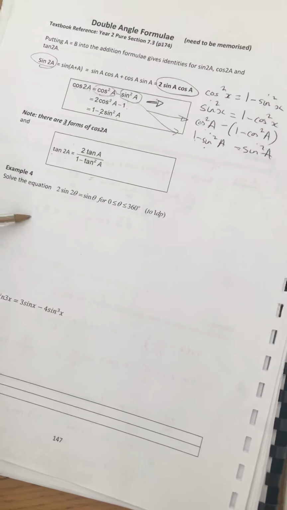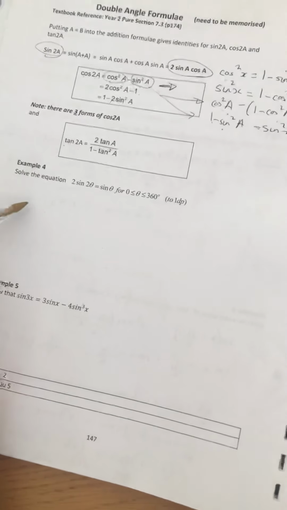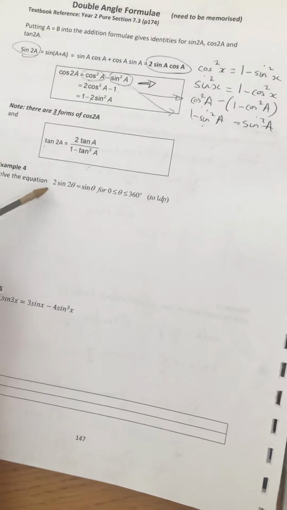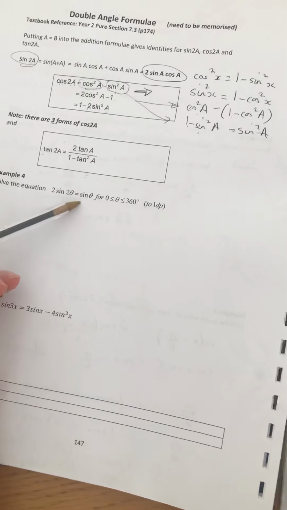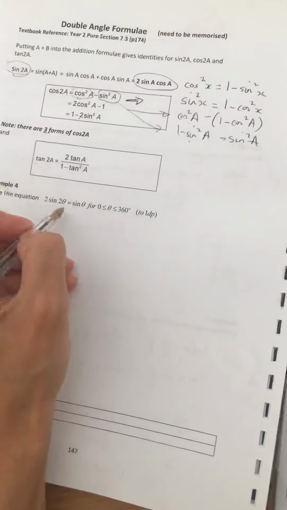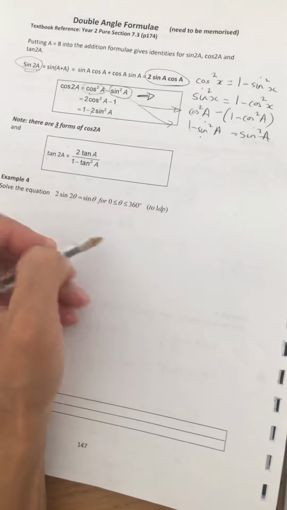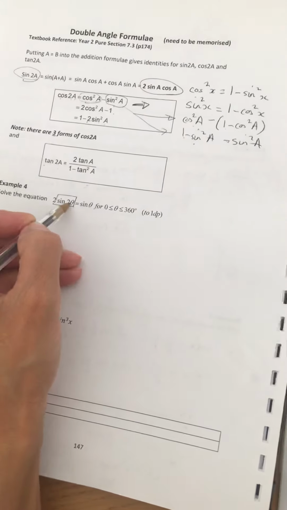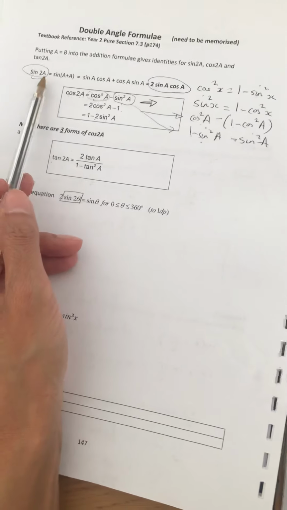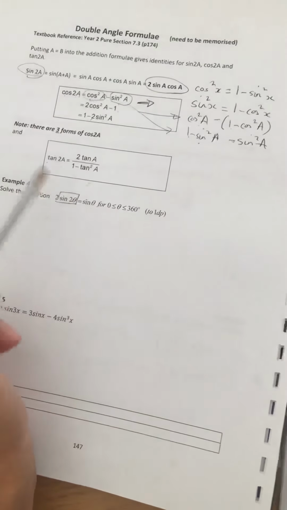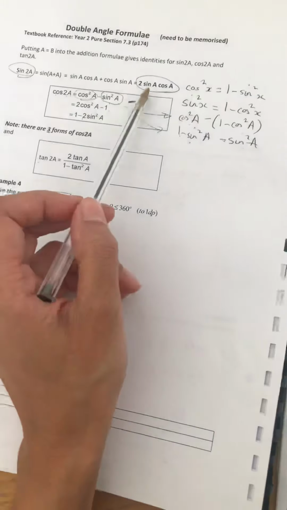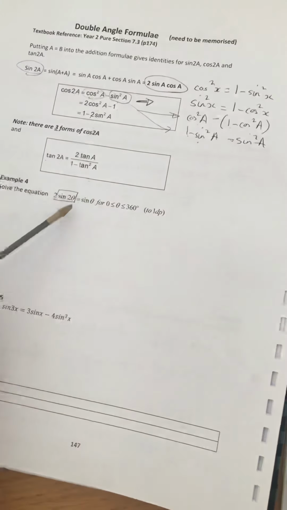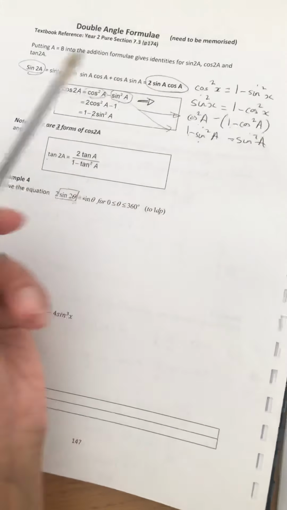So I'm going to have a look at that first example here. It says solve the equation 2 sine 2 theta is sine theta. The first thing I always do is see if I can replace anything with an identity. This here is a double angle, 2 theta, so I use the double angle formula for sine 2a, and I'm going to replace it with 2 sine a cos a. They've got theta, I've got a, doesn't matter.